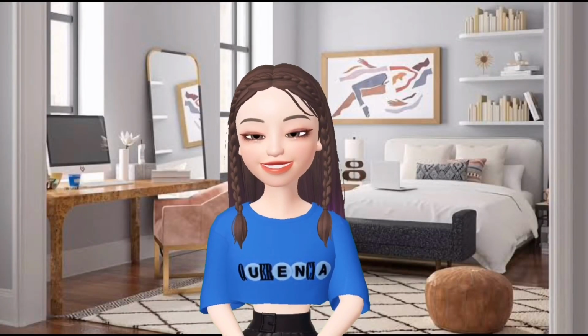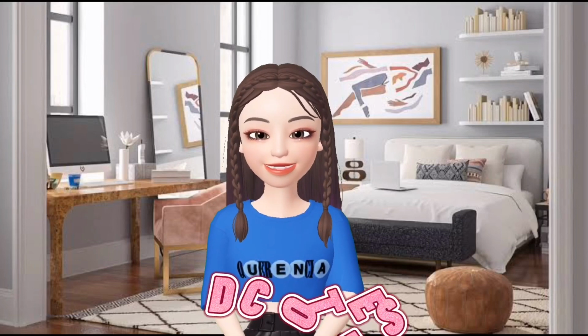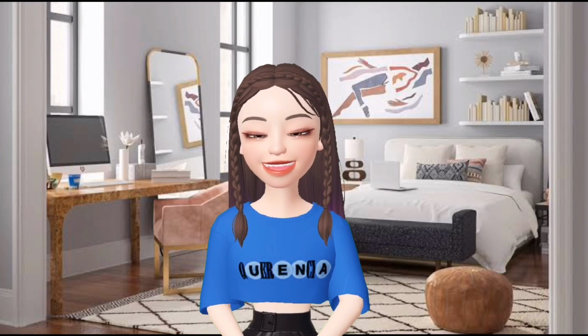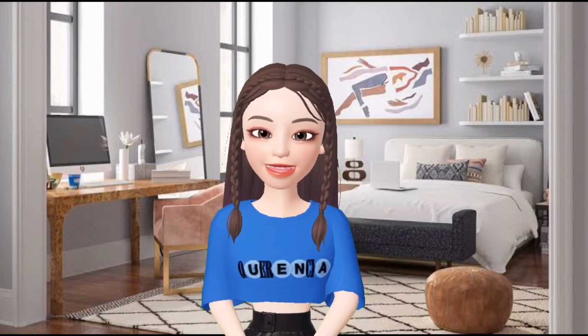For today's video, I am going to create 2D clothes using your phone only. So this is the new updated ZEPETO Studio, and this is the easiest way to create clothes now.